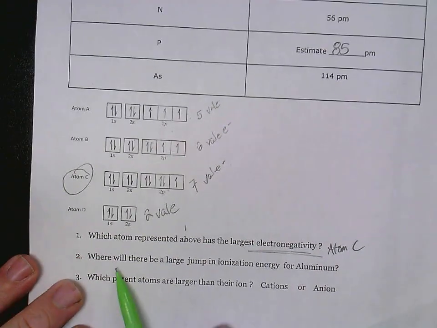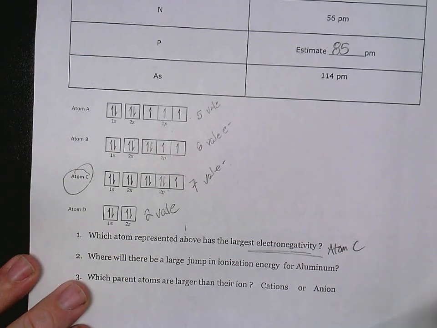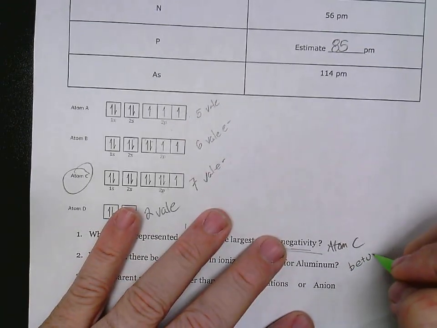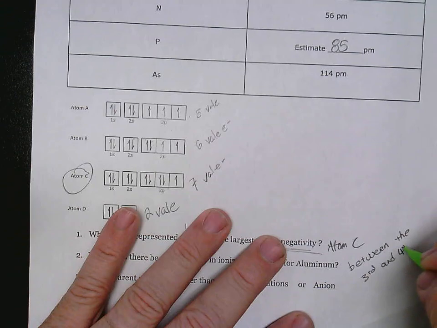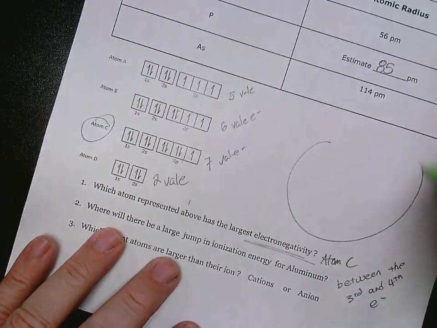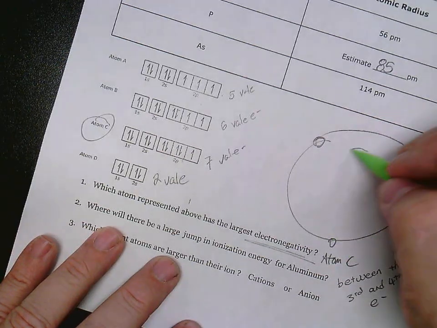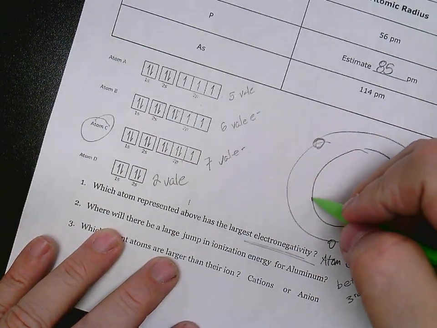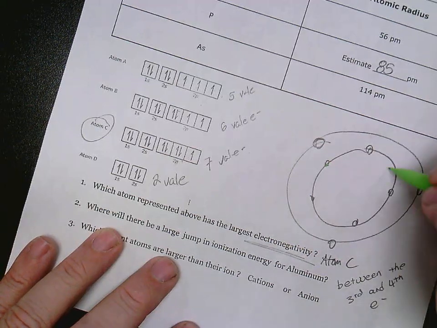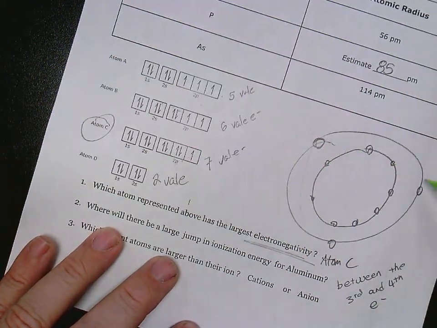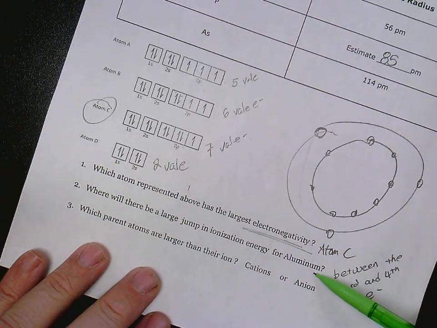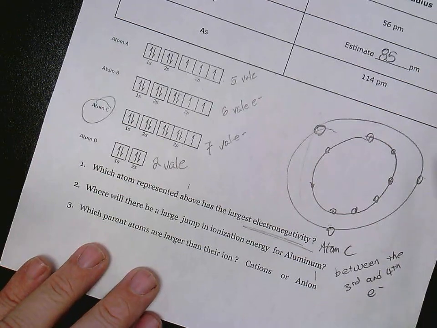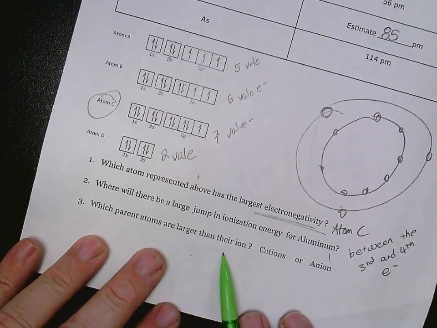Atom C. Where will there be a large jump in ionization energy for aluminum? Between the third and fourth electron. Why? Because this is aluminum. It has 3 valence electrons. It has 3 shells. So I'm just going to draw the shell inside of those electrons, and it has 8 there. If I remove those 3, removing the next one is way higher. Harder. That's where the large jump in ionization energy is: 1, 2, 3, and then the fourth one will be super hard.